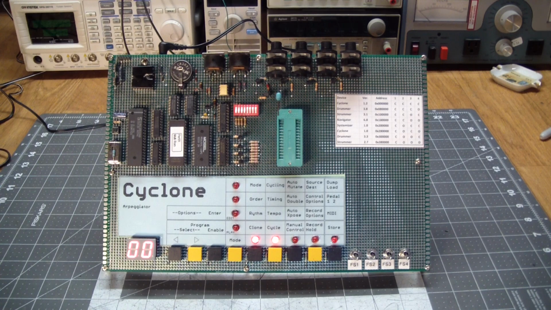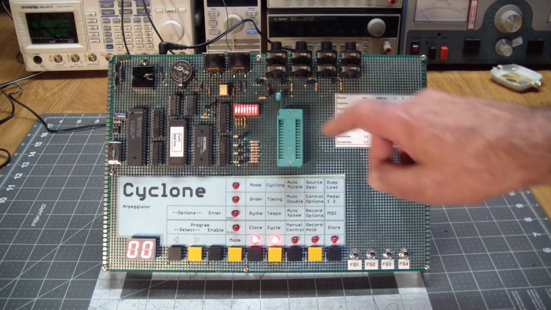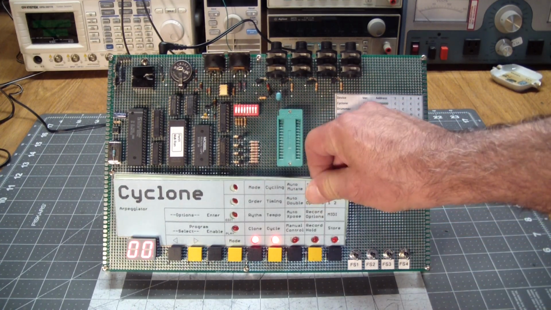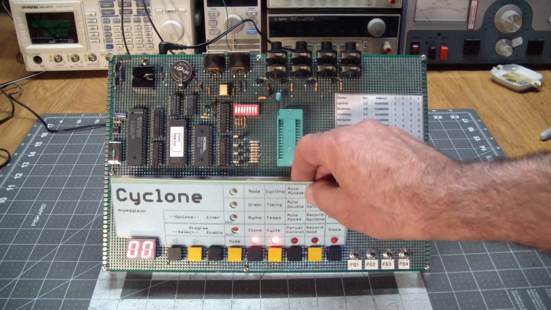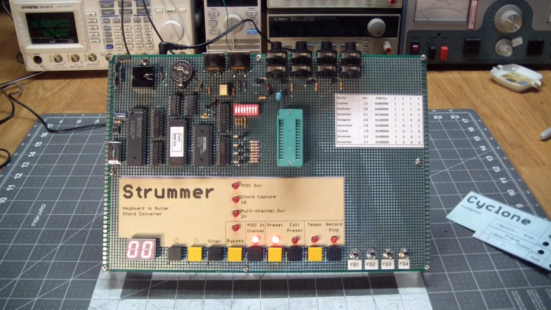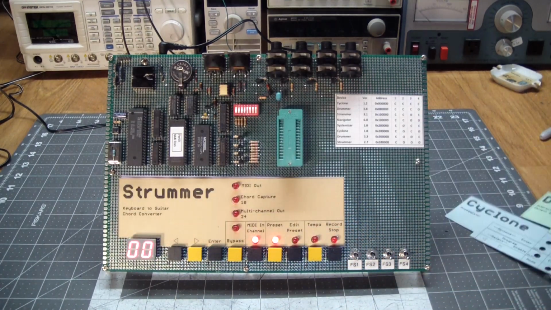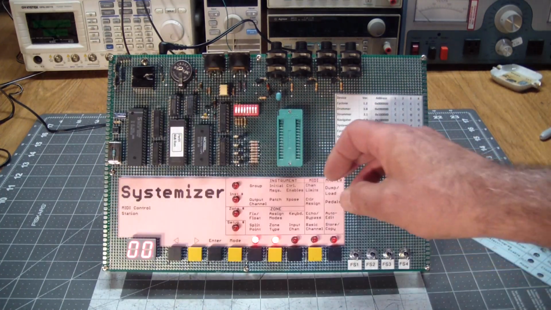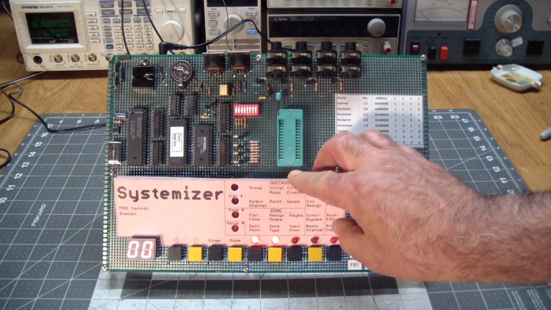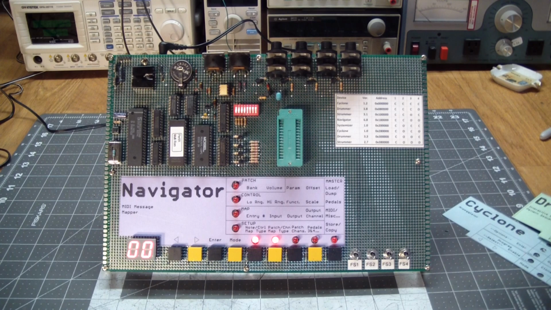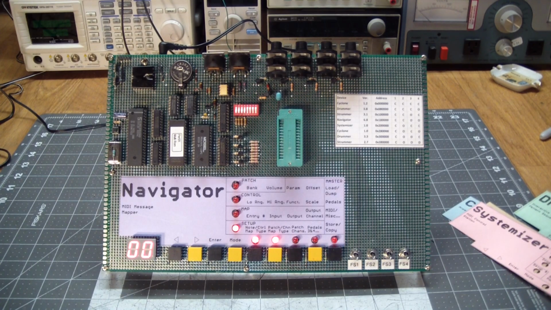So changing what this device is, the software is easy, you change the dip switches, but what about the instruction? Well, that's not too hard either, because I got a bunch of them here. So, you know, the Cyclone, the Strummer, the Drummer, the Systemizer, and the Navigator, if this ever comes off. There. So that's total time required is probably on the order of seconds.